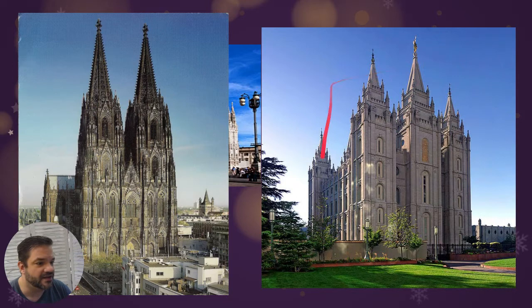So the profile is Gothic. That's why it's Neo-Gothic, okay? Because it's not a pure Gothic building. We don't have the flying buttresses. We don't have the pointed arches. We don't have the rose window. But the overall look that they're going for is Gothic, ergo Neo-Gothic.